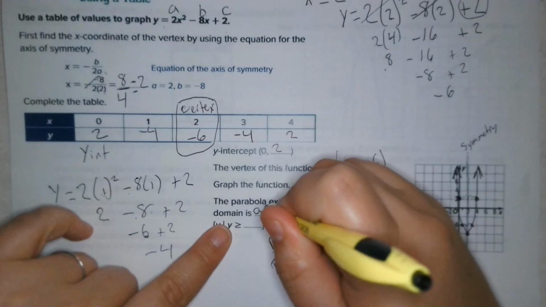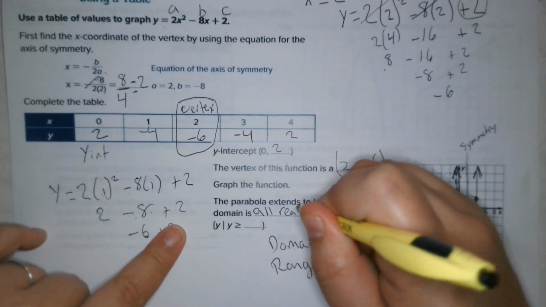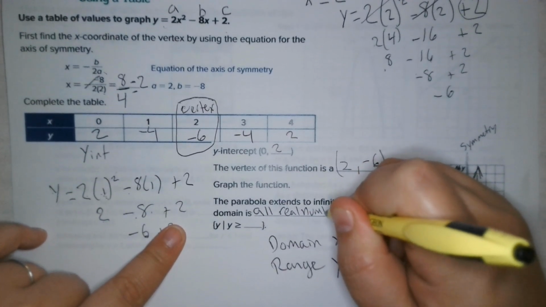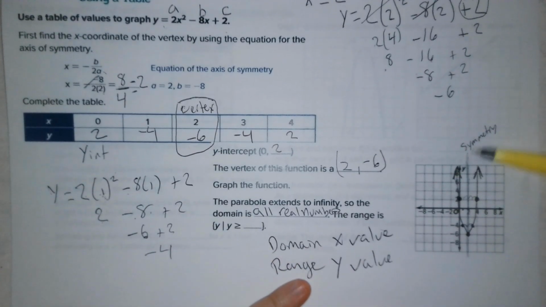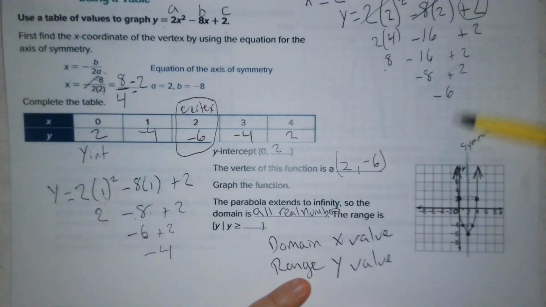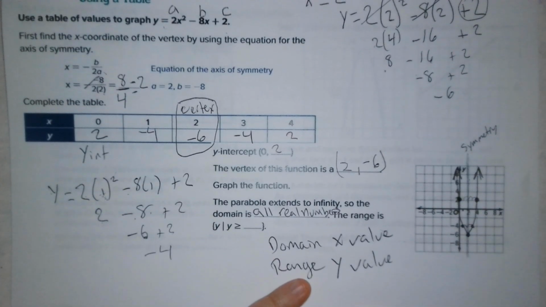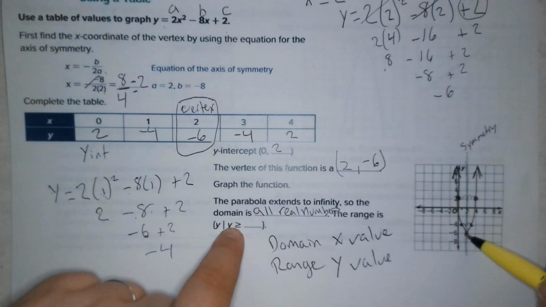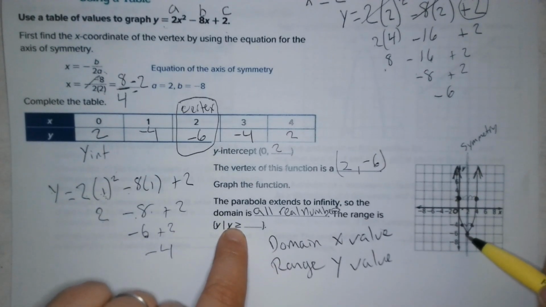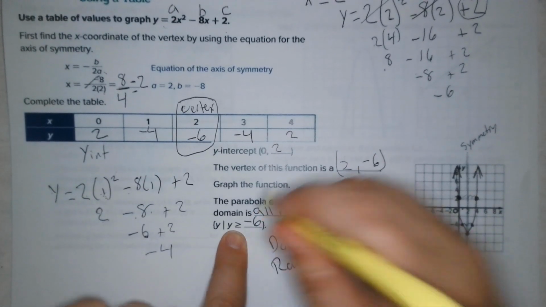That's what we call all real numbers. Now with the y value, it stops eventually. It goes on forever up, but it doesn't go forever down. It stops at -6. So y is always greater than or equal to -6.